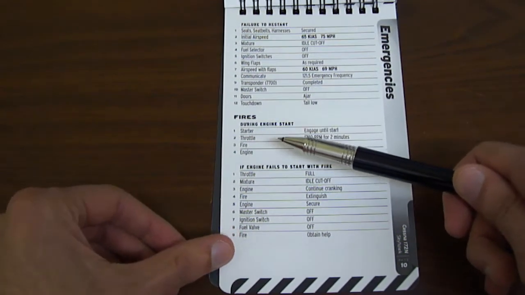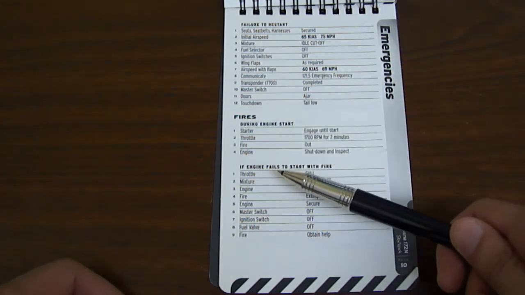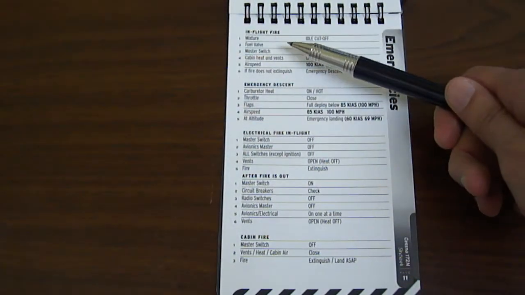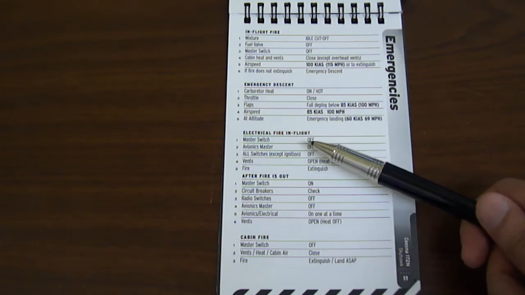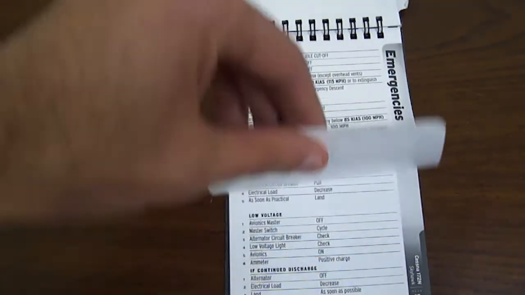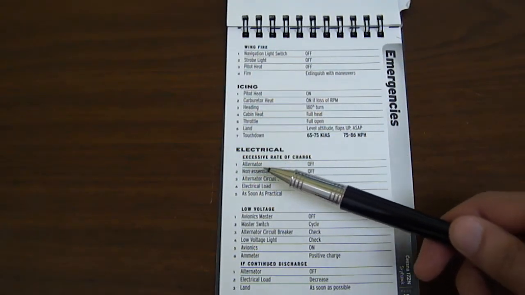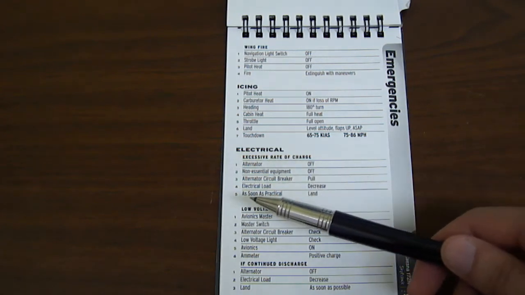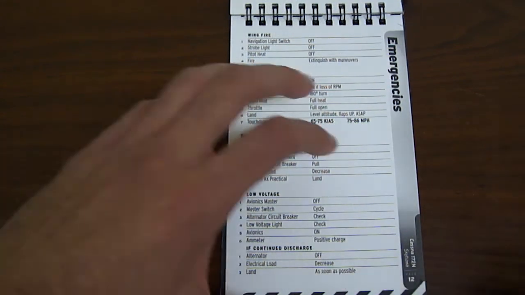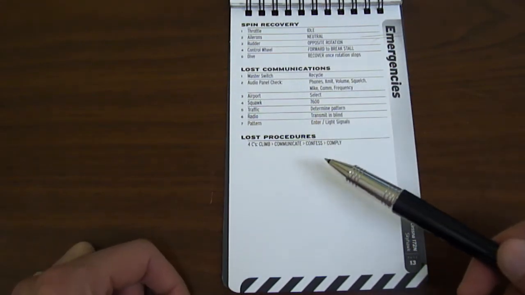We've got in-flight fires, fire during engine start, fire if the engine fails to start, in-flight fire, emergency descent, electrical fire, and what to do after the fire is out, cabin fires, wing fire, icing, electrical failure, so excessive rate of charge, low voltage, if there's continued discharge. Here we have spin recovery, lost communications, and lost procedures.